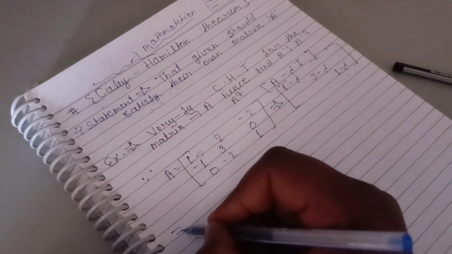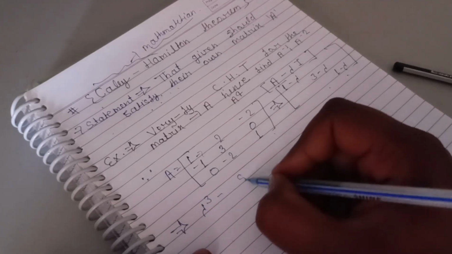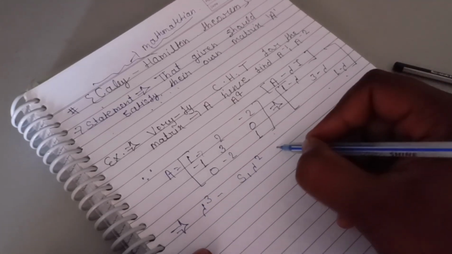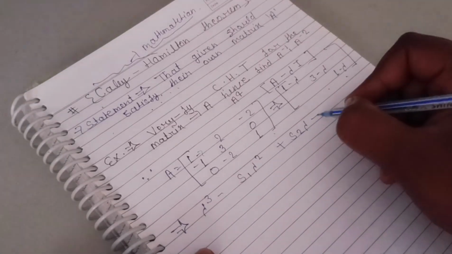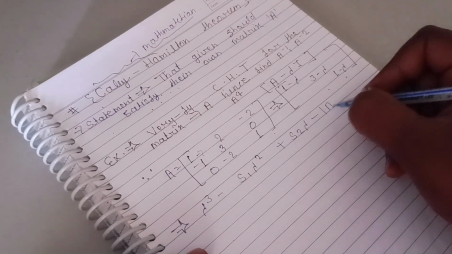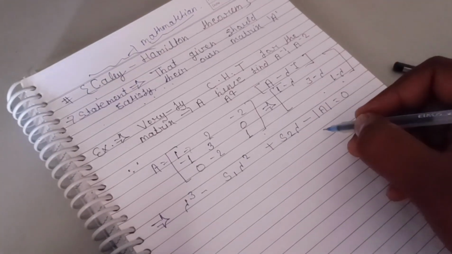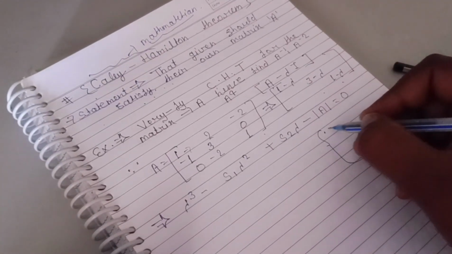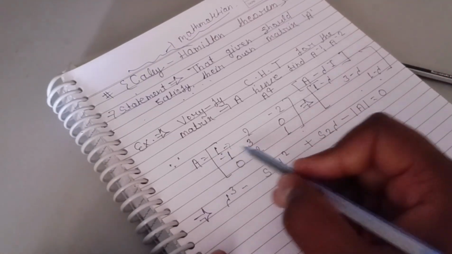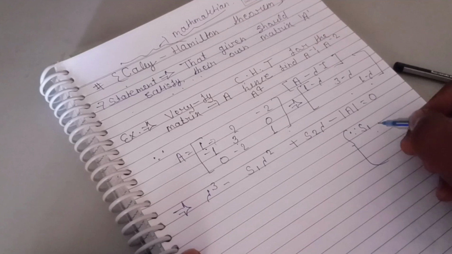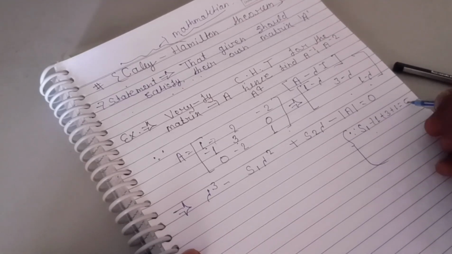So what we used to do is lambda cube minus S1 lambda square plus S2 lambda minus determinant of A is equal to 0. How can we find S1? We simply add diagonally, so 1 plus 3 plus 1 is equal to 5.